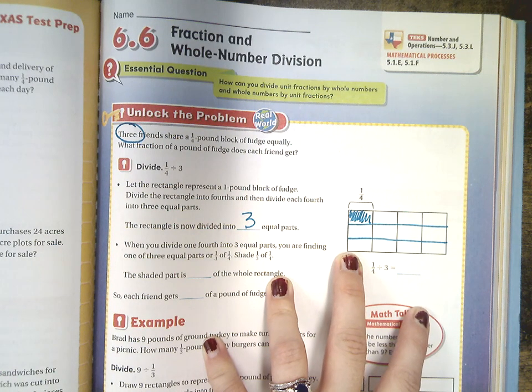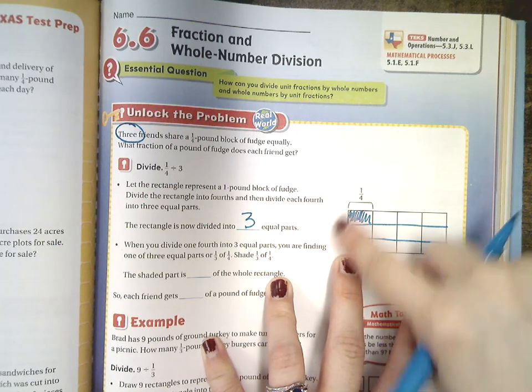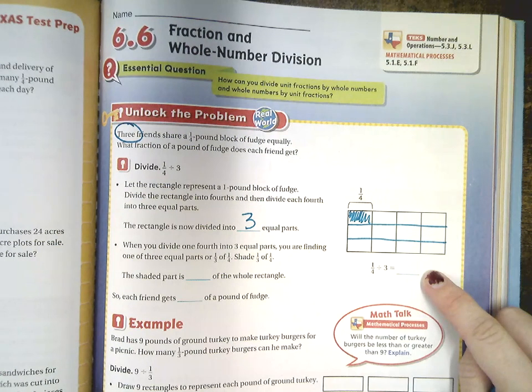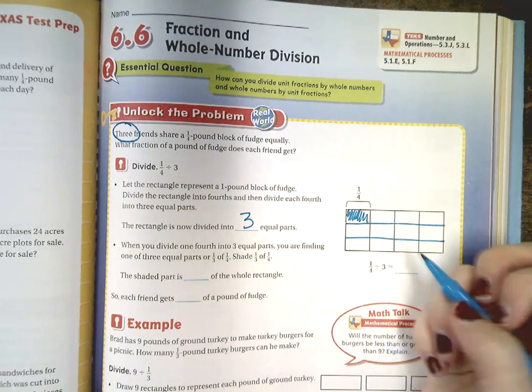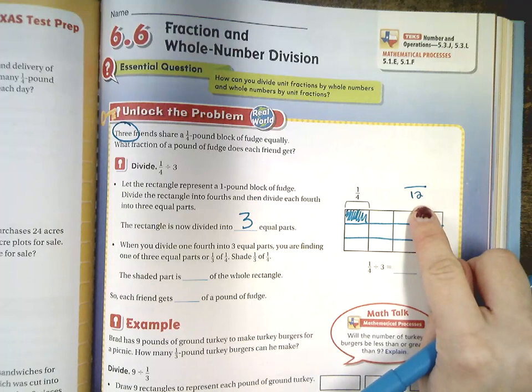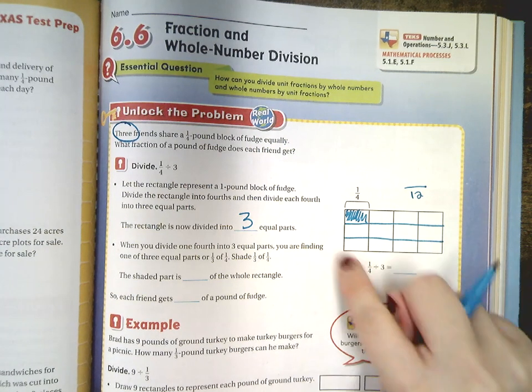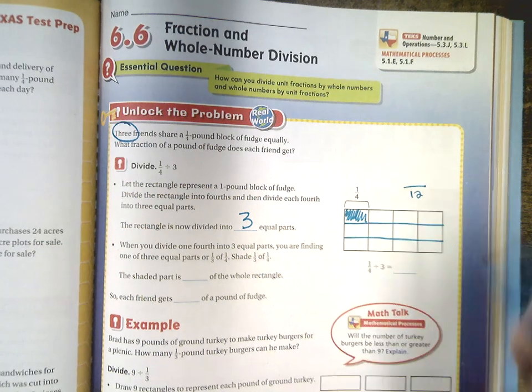So what is that equal to? How many total pieces are there? 12. So remember, 12 is the bottom part of my fraction. 12 is the whole amount. How many are shaded? 1.